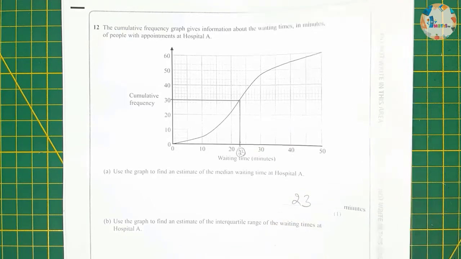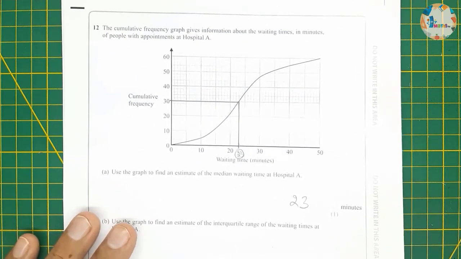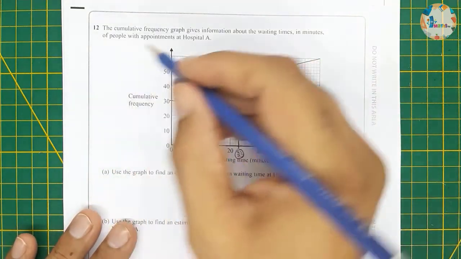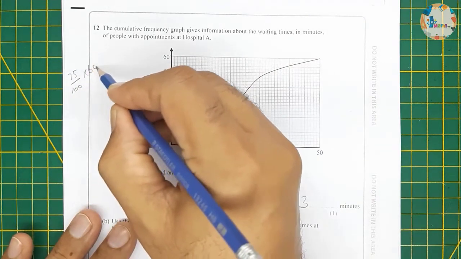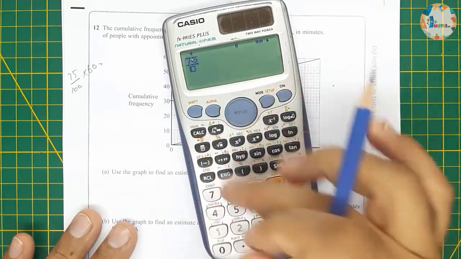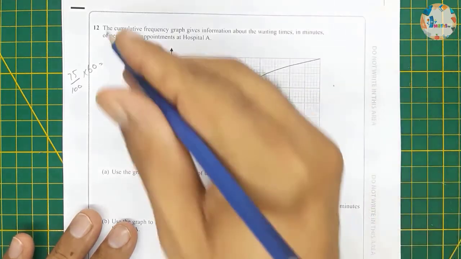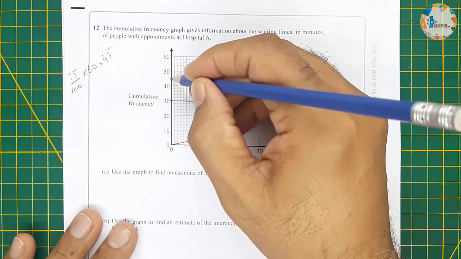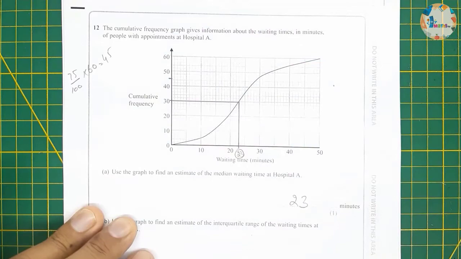Use the graph to find an estimate of the interquartile range of the waiting time at hospital A. Now what is the interquartile range? Upper quartile minus lower quartile. So upper quartile will be the 75th percentile of 60, which will be 75 over 100 multiplied by 60. This will give us 45. So we will check the 45 value. This is 40. So the middle of 40 and 50 will be this one.